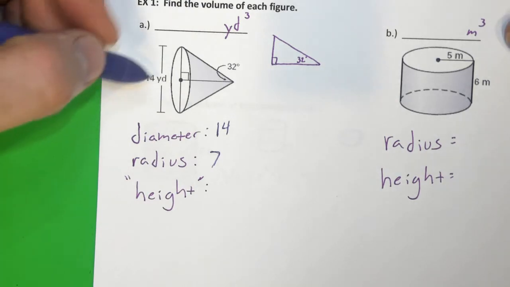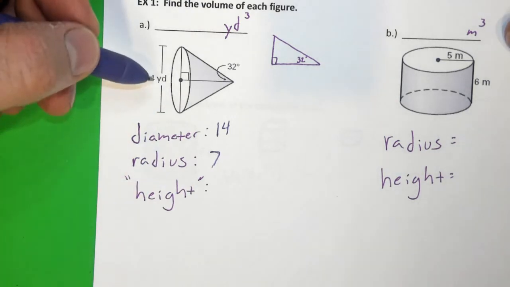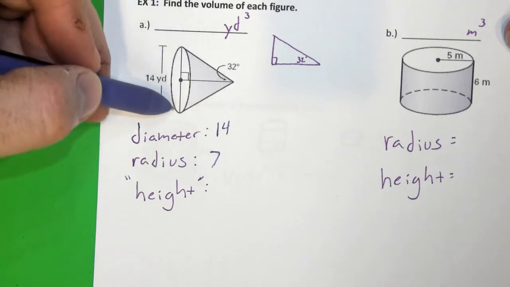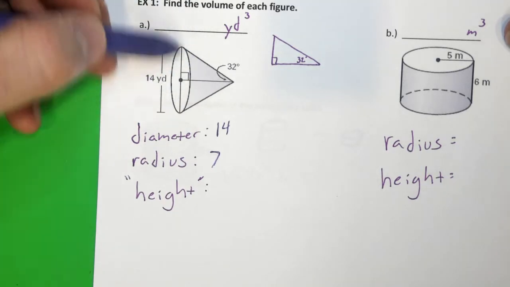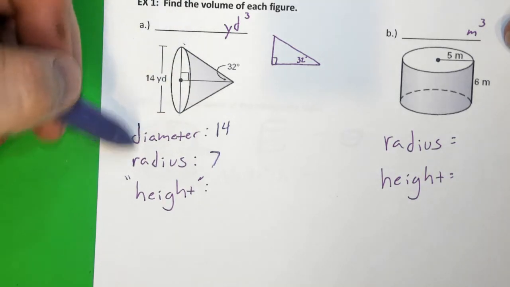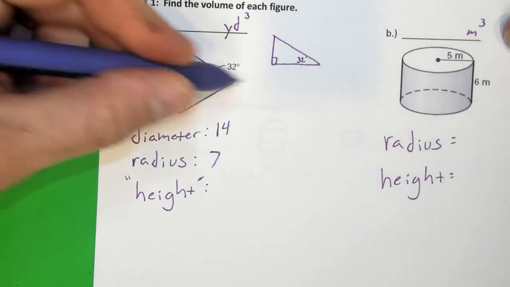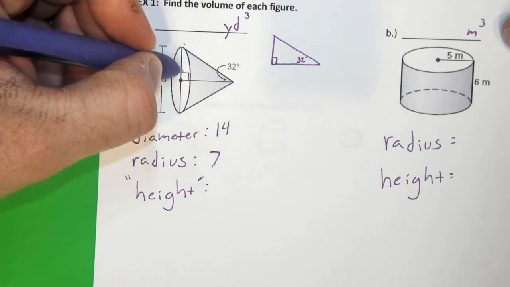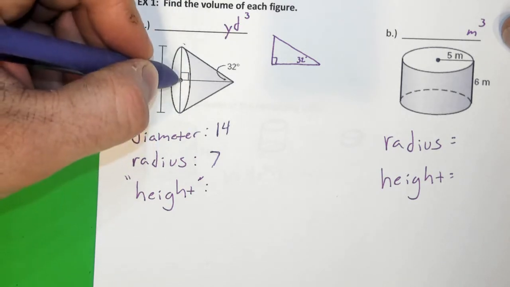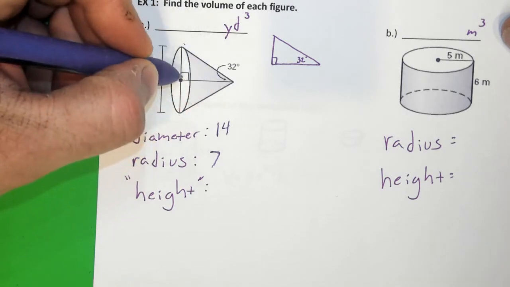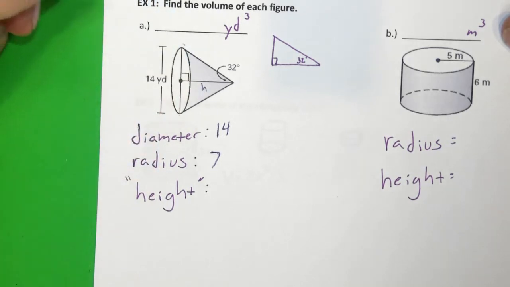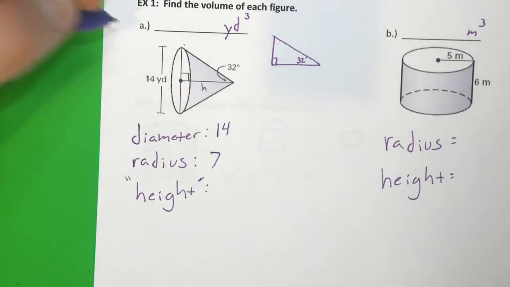Now the height of the cone is another interesting thing. Now this is the reason why I turned the picture on its side. A lot of people might say, well, the height is then 14 because that's going from the bottom to the top. In that case, no. When you're talking about height, remember that you're always starting from a base and you need to be traveling perpendicular. So this 90-degree angle right here on our base is going to instigate the fact that this right here is our height. So I need to know what that distance is, and I don't.